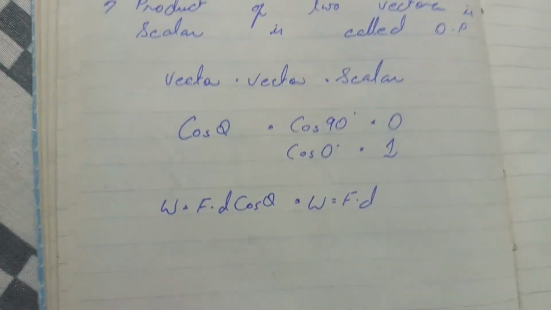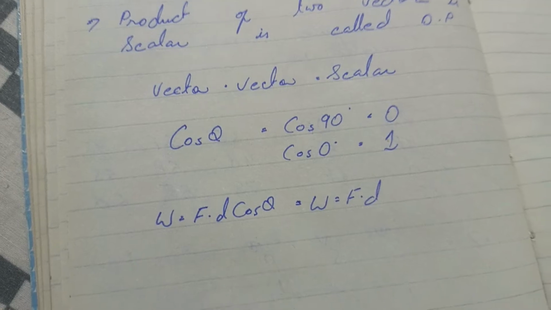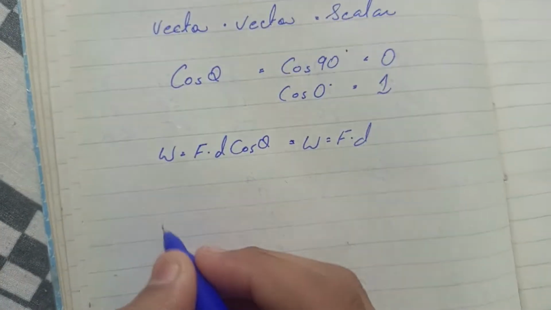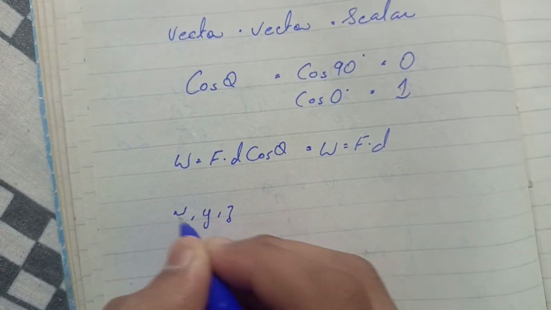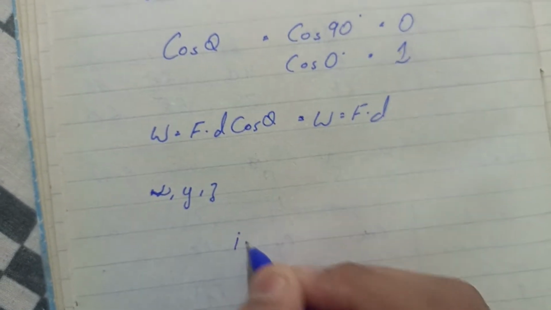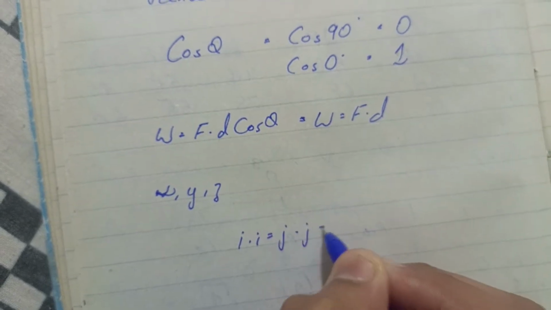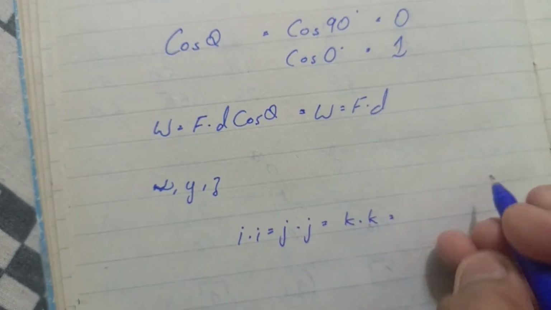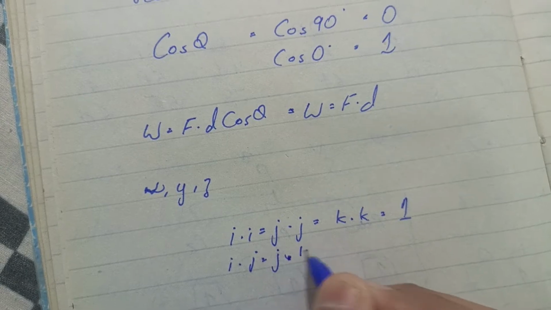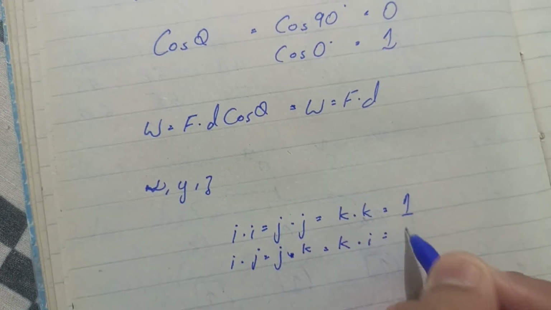As you know, in geometry, in physics, in chemistry, we have some kind of axes. Three axes we have: x, y, and z. For example, if you multiply i into i is equal to j into j is equal to k into k, it will become 1. If you multiply i into j, or j into k, or k into i, it will become 0. So this is the briefing of the dot product.